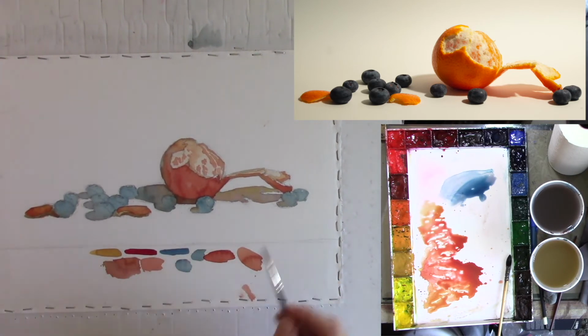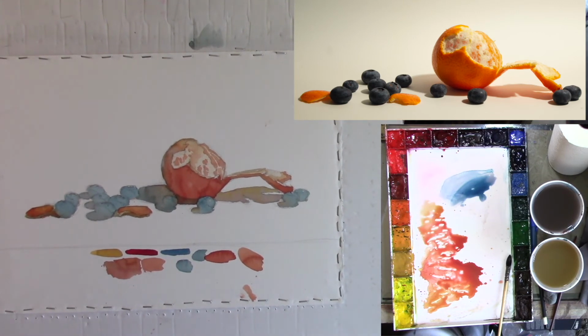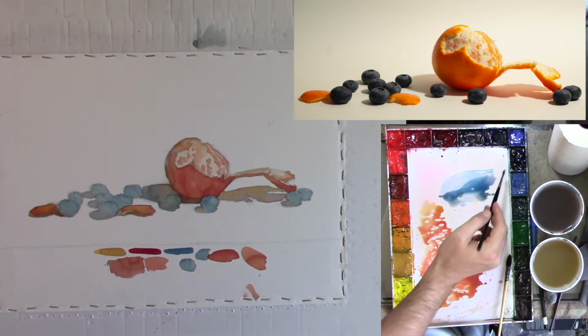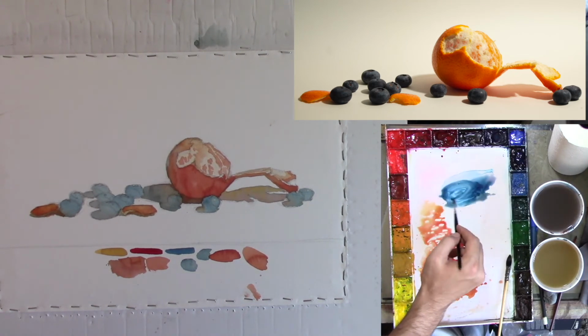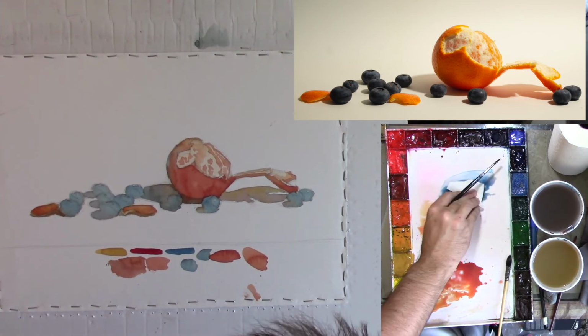While that's drying, we're going to go into the darker areas of the blueberries, which is a blue that is shifting more towards the violet direction. That might be too much water I put down.